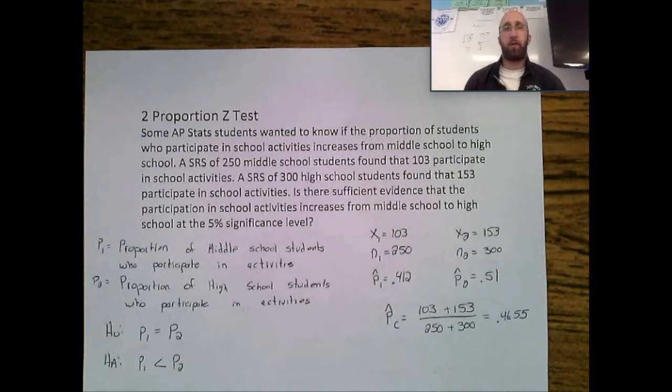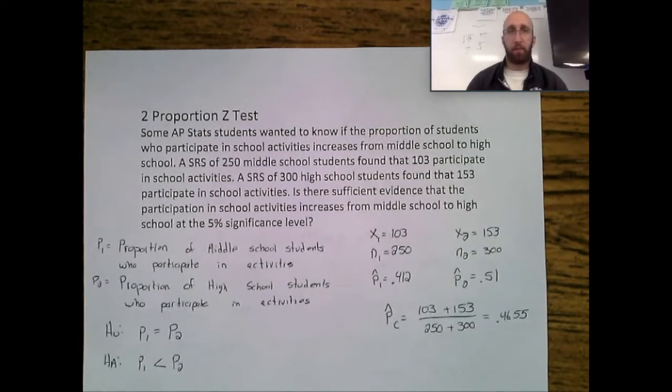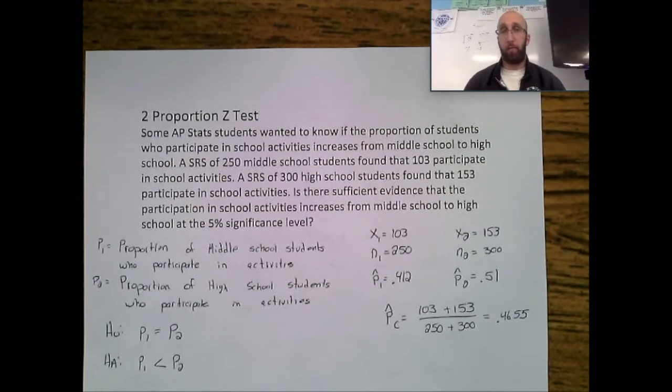In this video, let's talk about a two-proportion z-test. I've worked through the problem already to speed up the video, so you don't have to wait on me writing. So let's get to it.